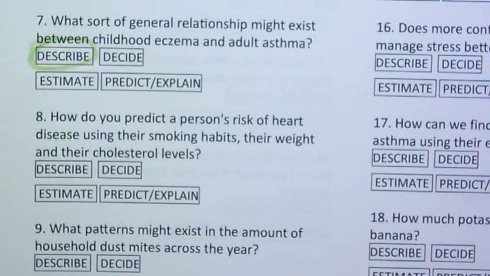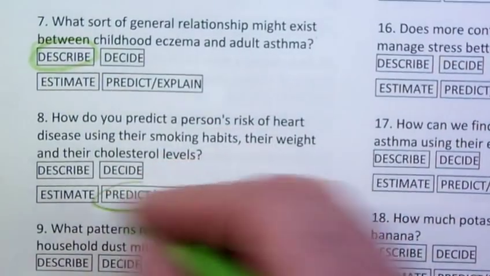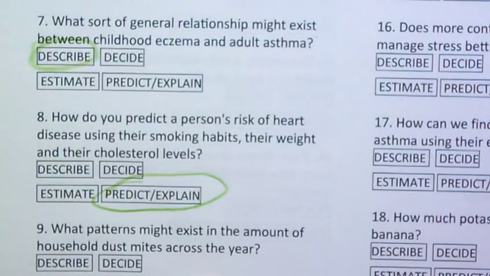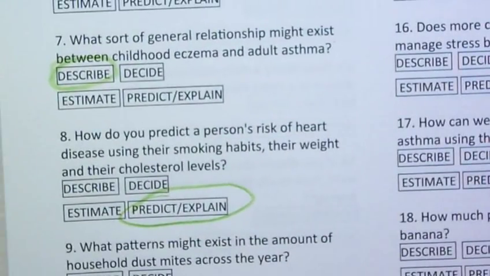But this one has the word predict in it, which is fairly obvious. How do you predict a person's risk of heart disease using their smoking habits, their weight and their cholesterol levels? Well, it says predict. But really, the idea is that if at any point you're trying to maybe create some sort of formula, if you thought a mathematical way of attacking this would be to do a formula, then that's a predict or explain. I'm not going to do any more of these.